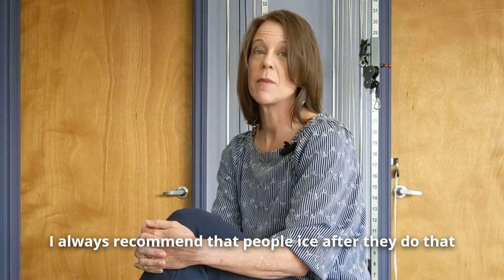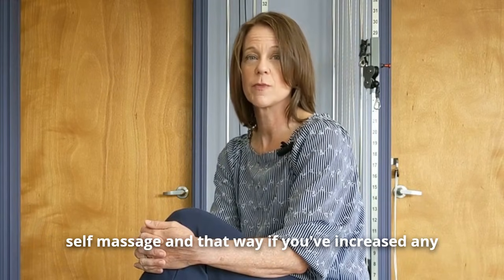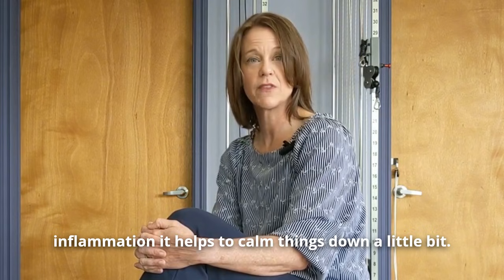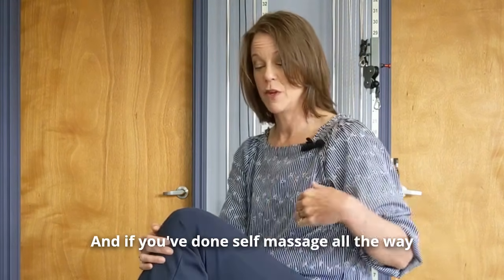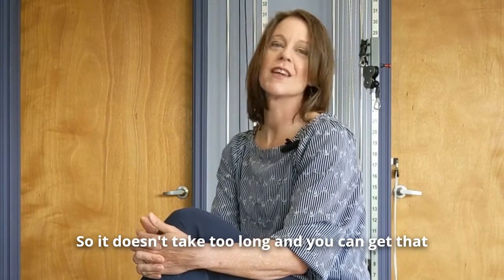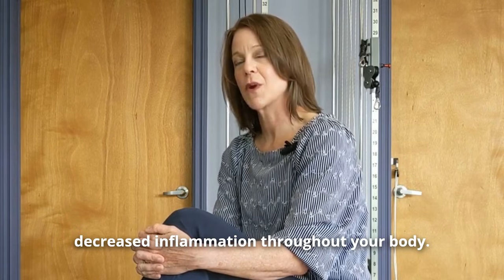I always recommend that people ice after they do that self-massage, and that way, if you've increased any inflammation, it helps to calm things down a little bit. And if you've done self-massage all the way down, you can ice each area for 5 minutes. So it doesn't take too long and you can get that decreased inflammation throughout your body.